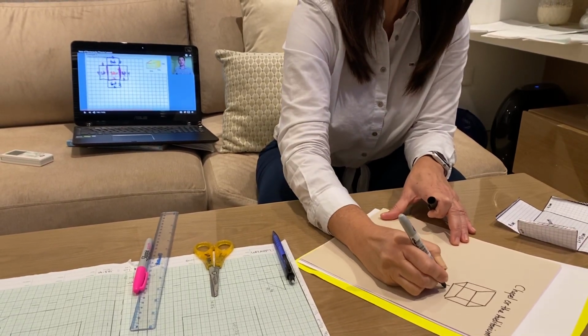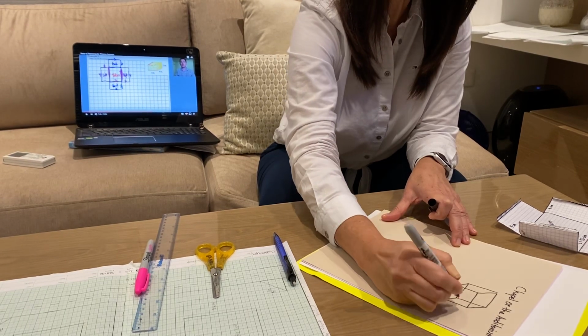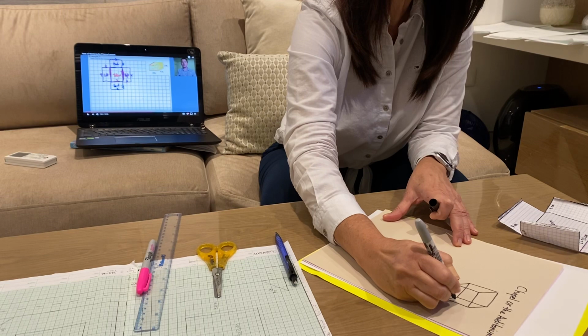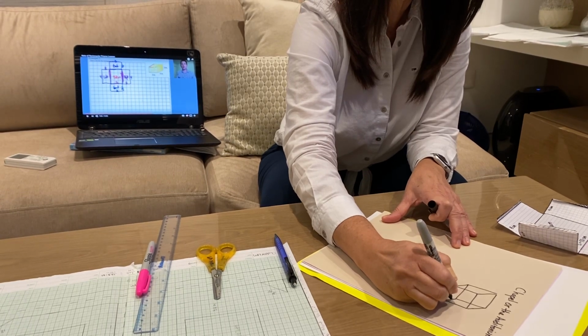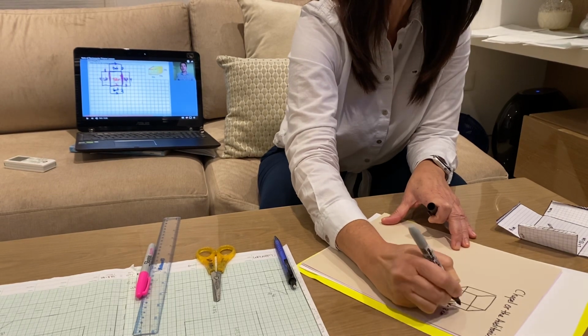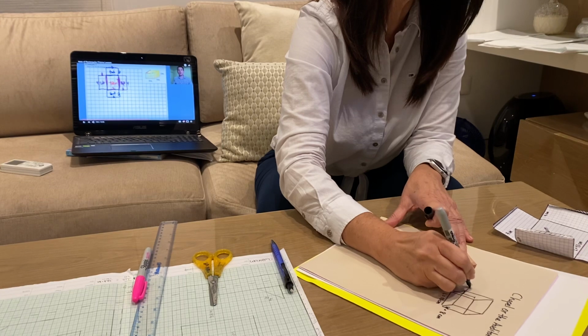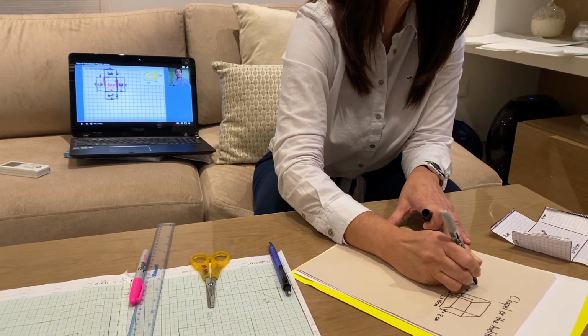So here we have that this is the length, 10 centimeters. This is the width, 8 centimeters. And this is the height, 4 centimeters.